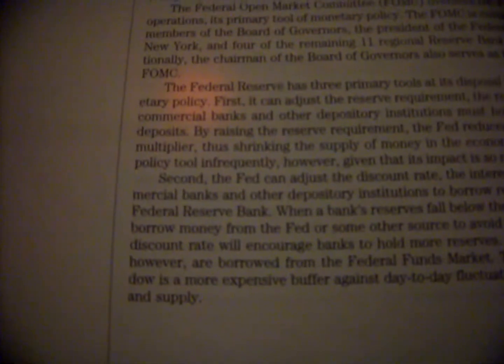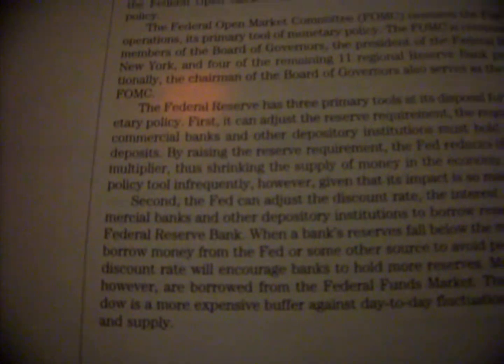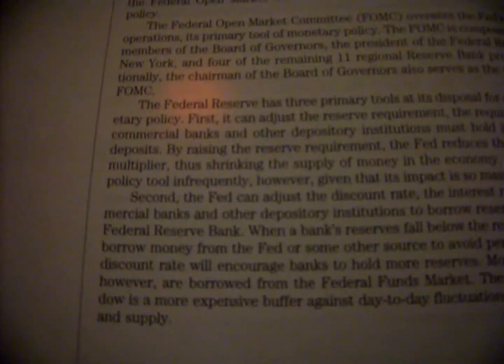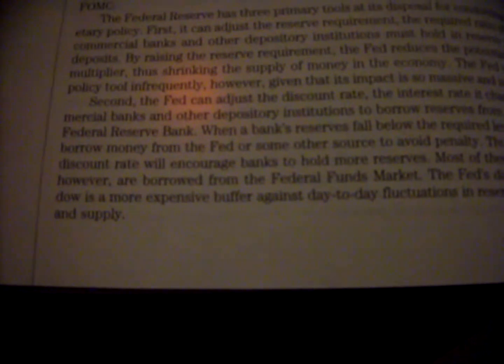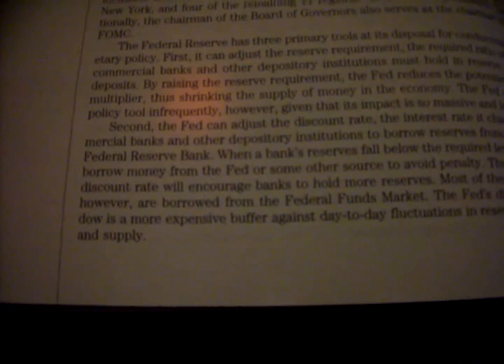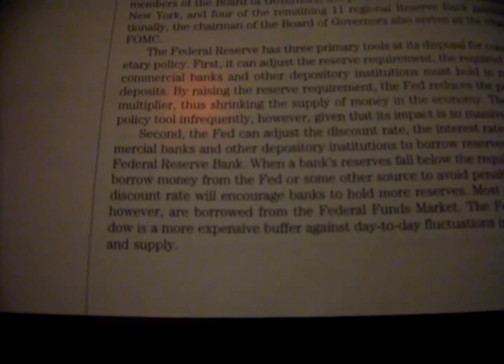The Federal Reserve has three primary tools at its disposal for conducting monetary policy. First, it can adjust the reserve requirement, the required ratio of funds that commercial banks and other depository institutions must hold in reserve against deposits. Second, the Fed can adjust the discount rate, the interest rate it charges commercial banks and other depository institutions to borrow reserves from a regional Federal Reserve bank.